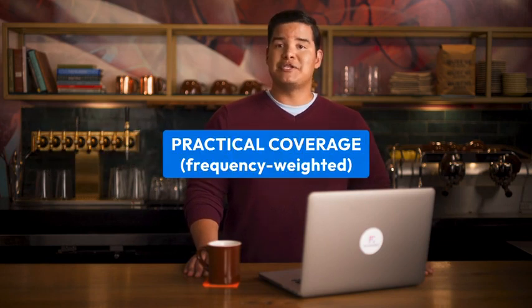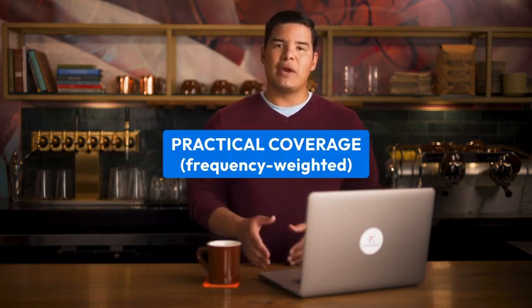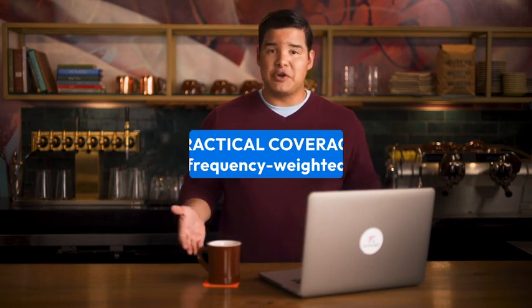So we and your engineers care a lot about frequency weighted coverage, and for us, that's even higher. On those same sets of issues, once we weight them with frequency estimates from our manual testing team, the coverage goes to about 77%. The red bar graph appears again and rises to 77%.